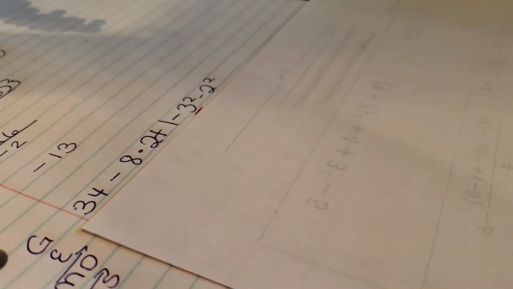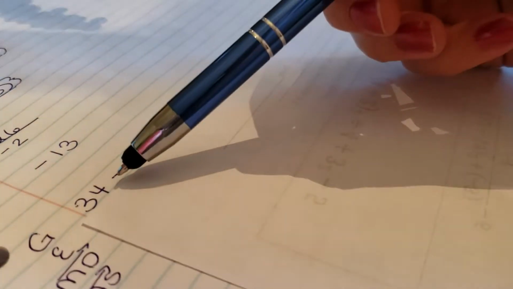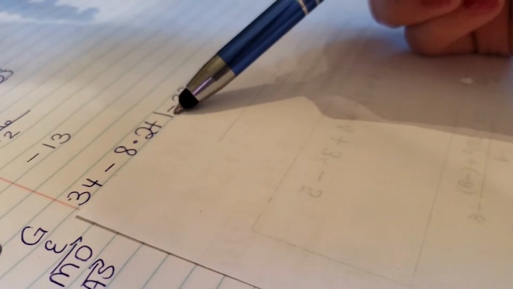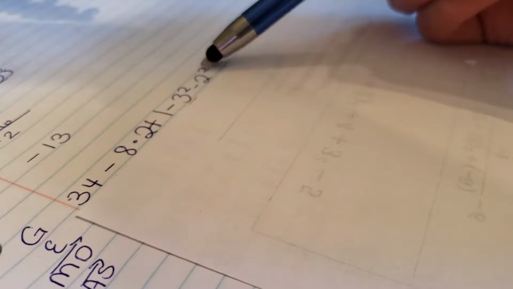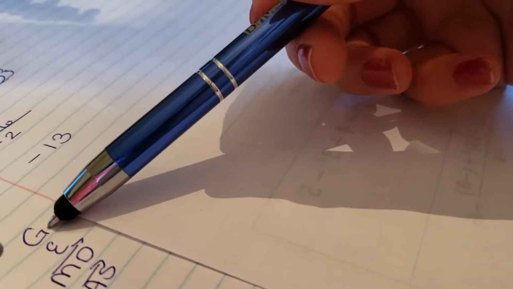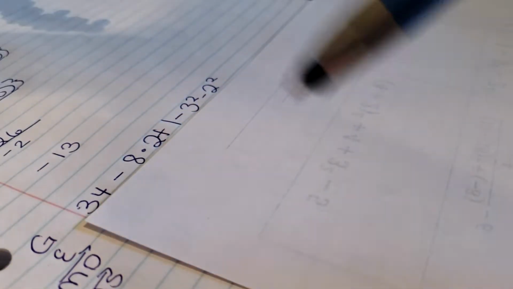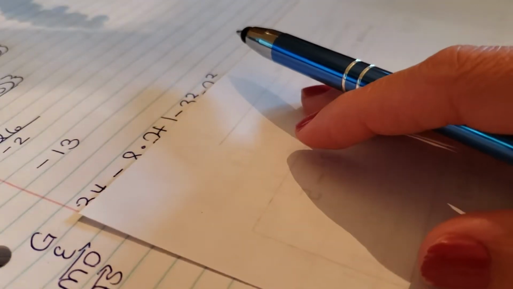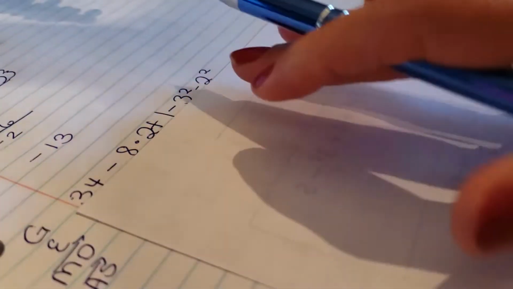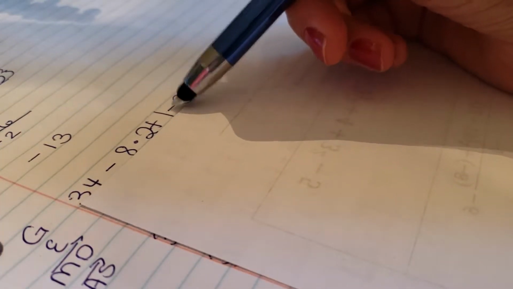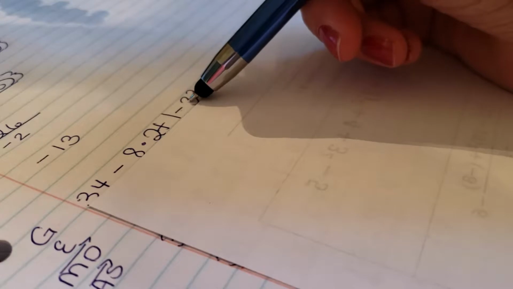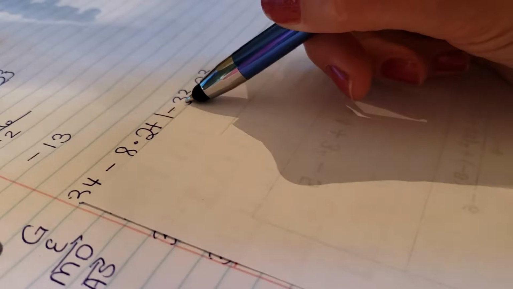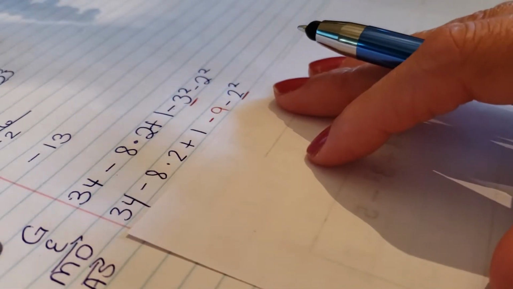Problem number 2, I've copied it down. 34 minus 8 times 2 plus 1 minus 3 squared minus 2 squared. Notice on the side of my paper, I have again written GEMDAS. My first operation, there is no grouping, is an exponent. So I do whichever exponent comes first. Notice that this minus sign is not in a parenthesis, so that does not go with the 3. So when I put it in the calculator, it is just 3 squared, or 3 times 3, which is 9.